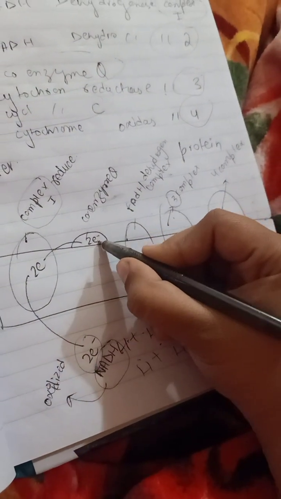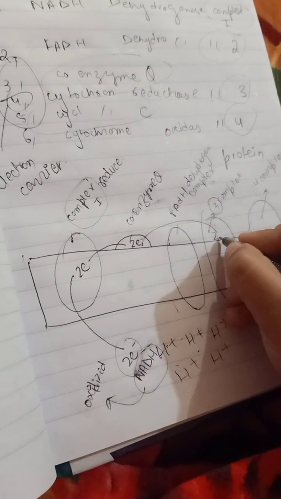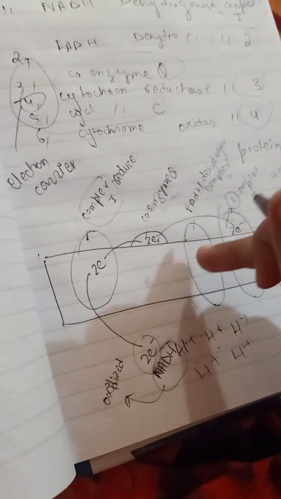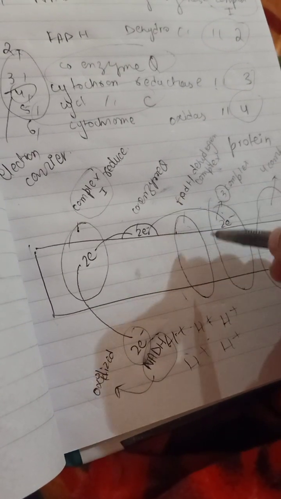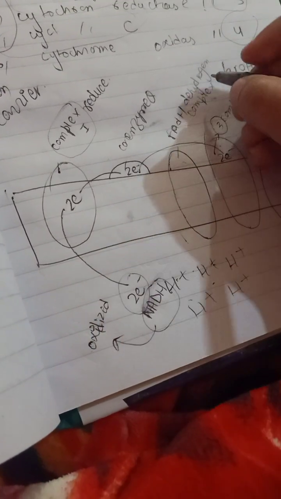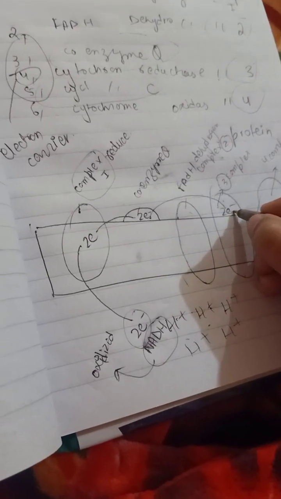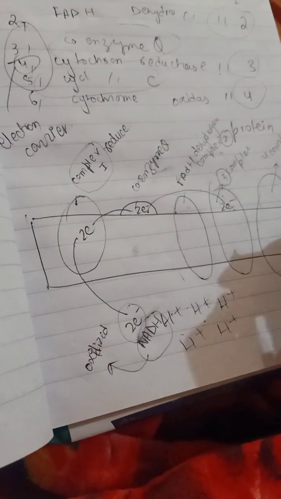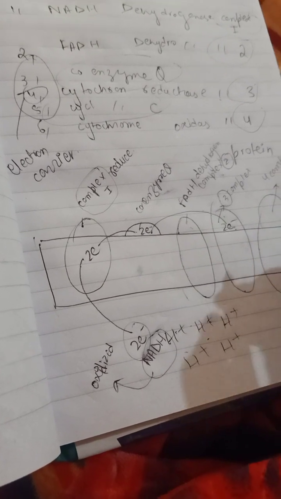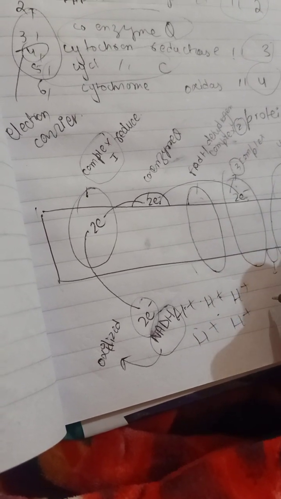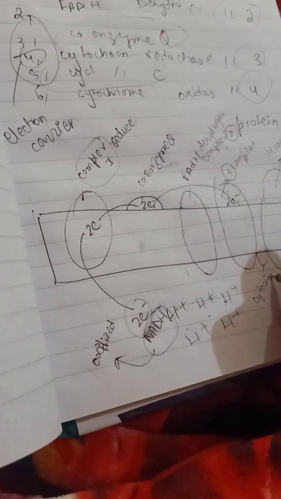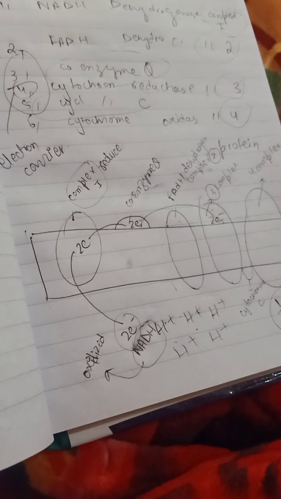Then these 2 electrons will move directly into complex 3. They will not move into the FADH reductase complex, which is the second complex. It will directly jump to this one. There is a reason behind that, which I'll be telling you. So these 2 electrons will move toward cytochrome C. I haven't made cytochrome C, sorry. This is the cytochrome C. Here the 2 electrons will not move, and I'll tell you the reason.